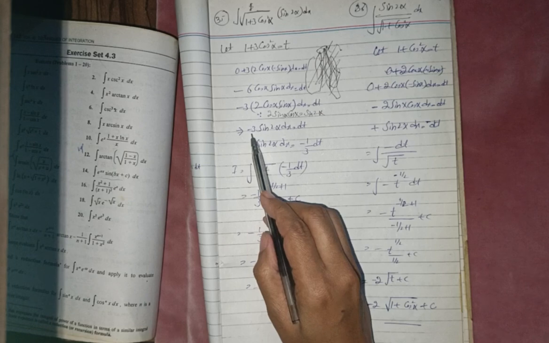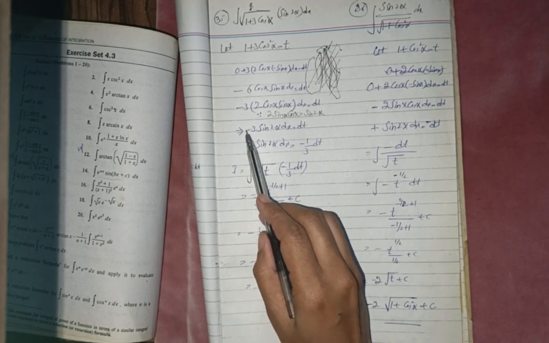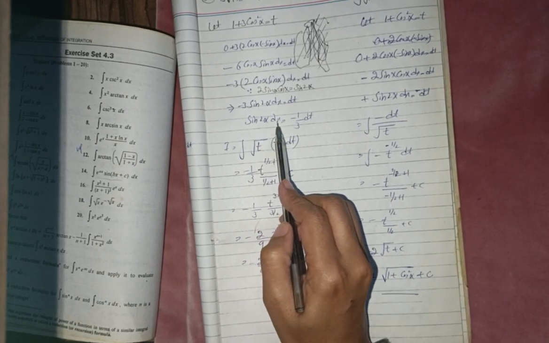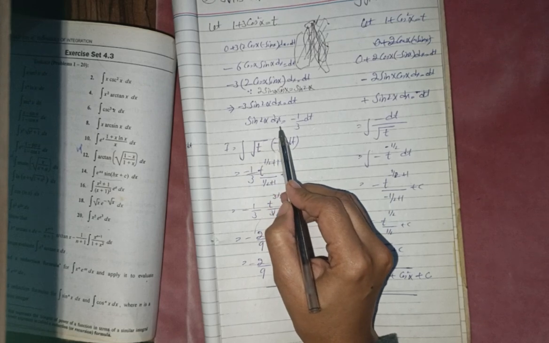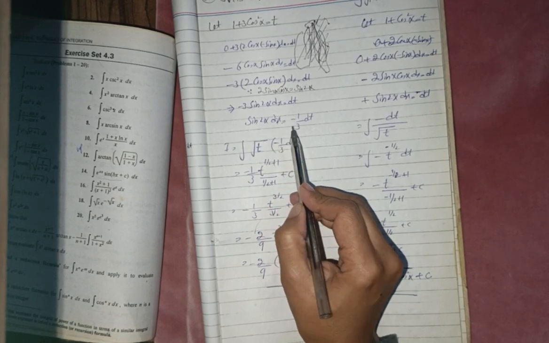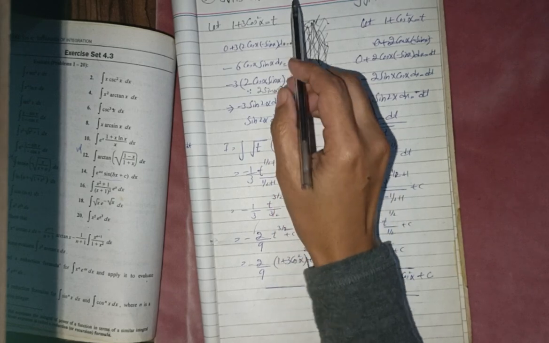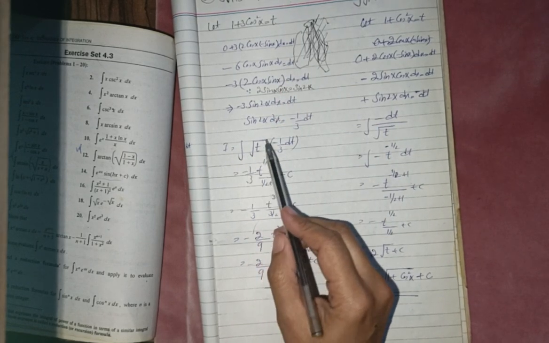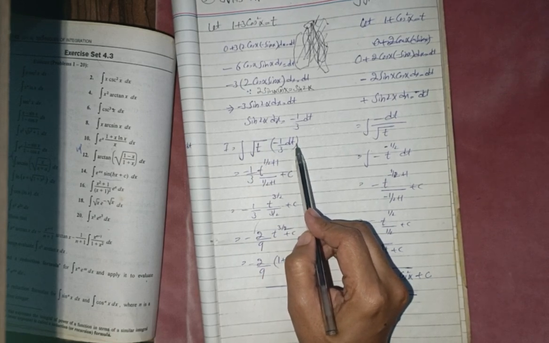So it will become minus 3 sin 2x dx equals dt, and we take minus 3 on the right hand side, as we need only sin 2x dx on the left hand side, so that it will become sin 2x dx is equal to minus 1 upon 3 dt. Put this value in the original question, and we will get I is equal to integral square root t into minus 1 upon 3 dt.